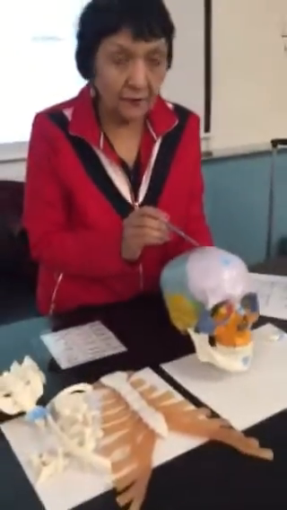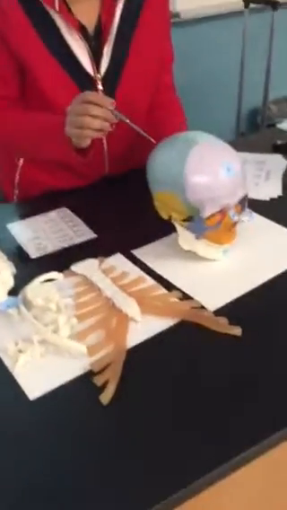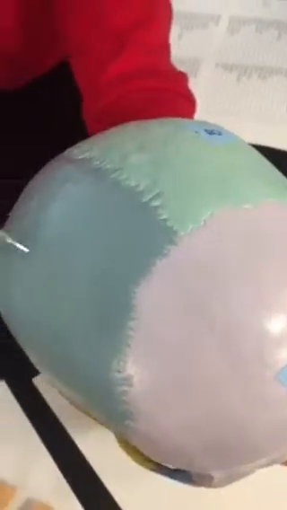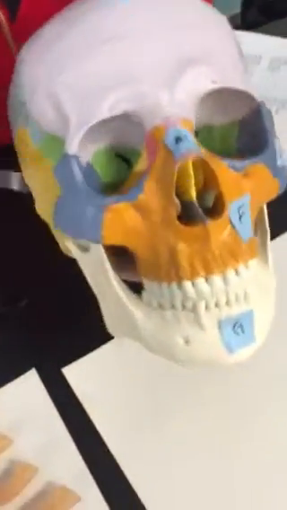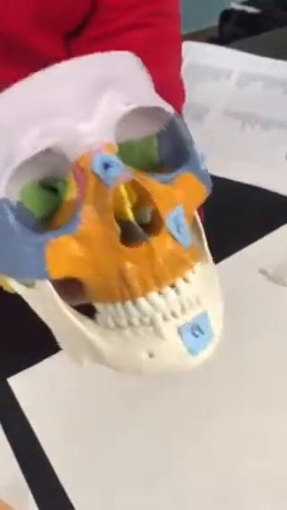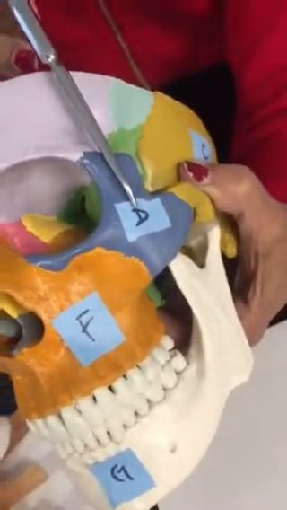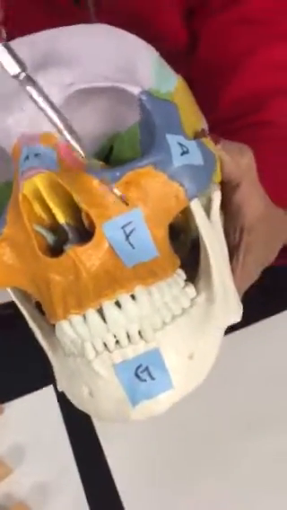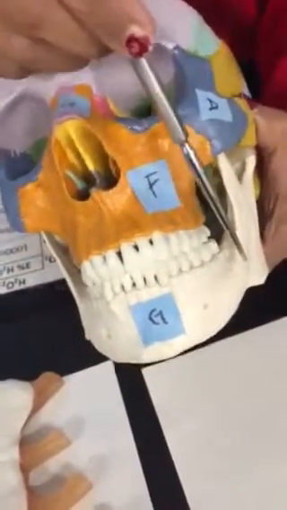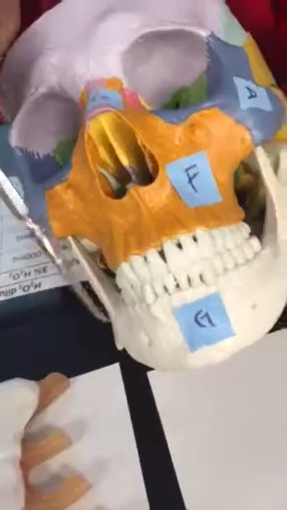Because it is on the front side. These two come close. These two are the parietal bones. This one here is the nasal bone, and these two are cheekbones, which are known as zygomatic bone. So these two are zygomatic bone. This yellow is maxilla, and this is mandible.